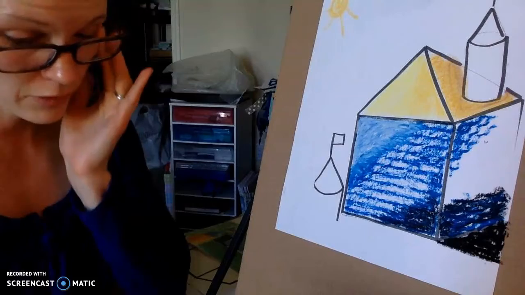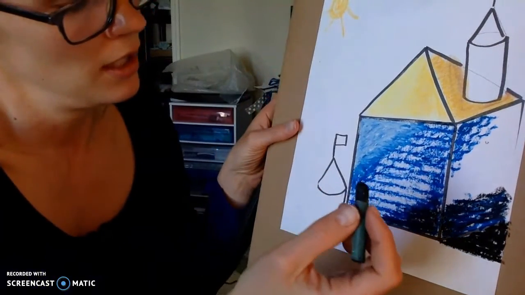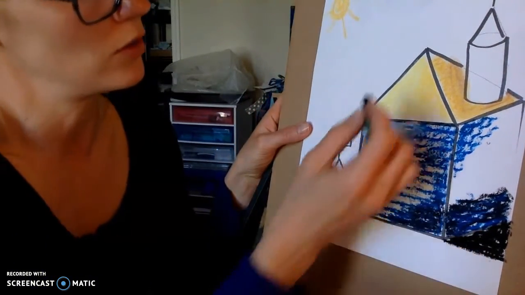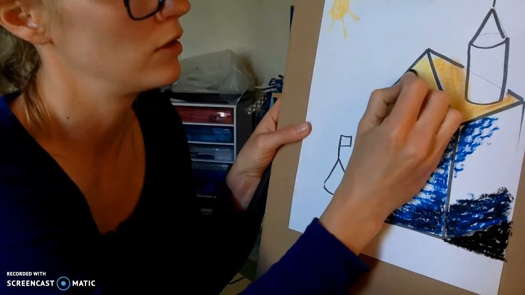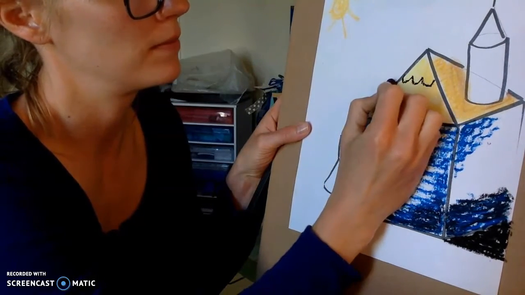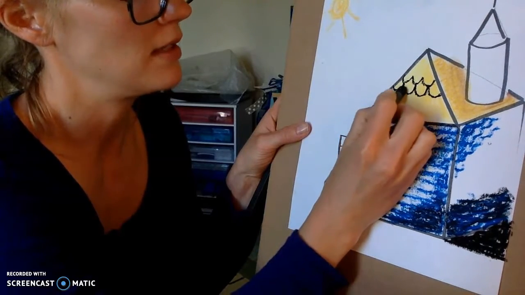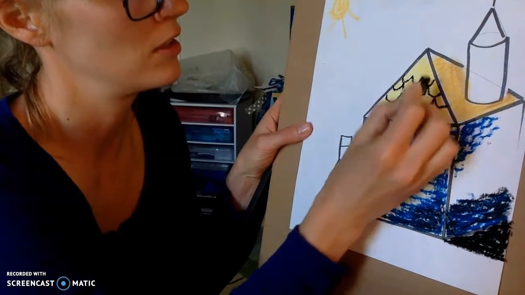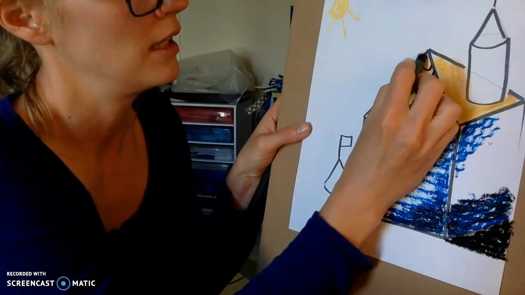So then afterwards, I can go ahead and add in windows or doors, or even like a texture of a roof of some sort. You can see it really helps to get that base yellow color down first before I would add any details.